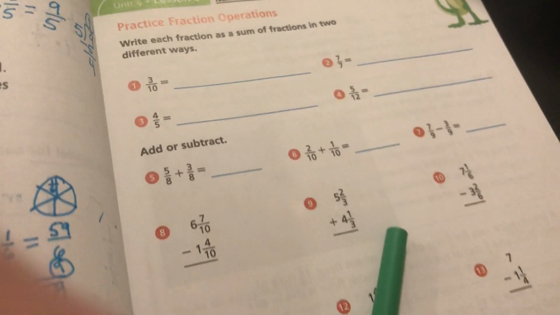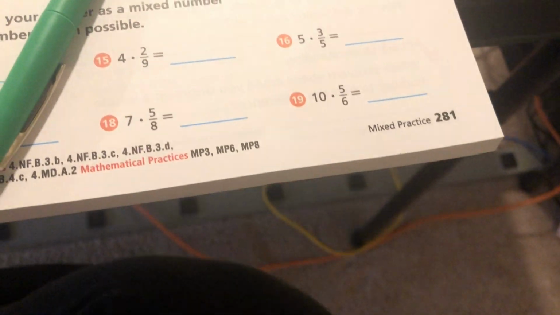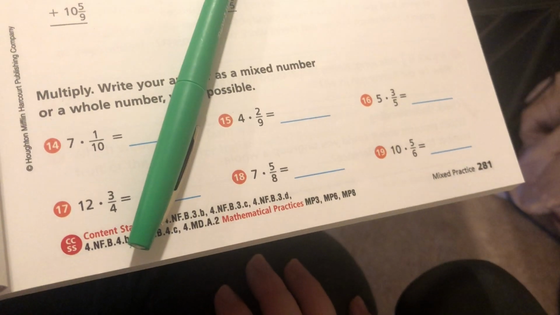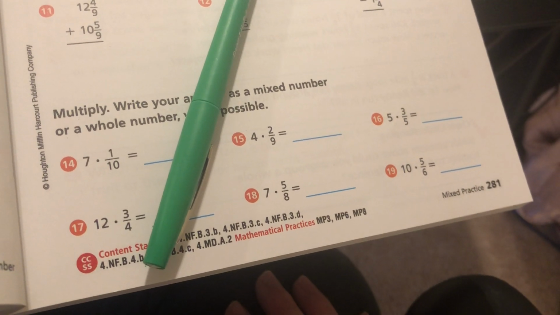All right, boys and girls, here is your math assignment for today. You are going to open up to page 281 in your student activity book. Go ahead and pause the video and get it out and open to this page so that you're ready to do some problems with me. Go ahead and pause the video right now to do that.